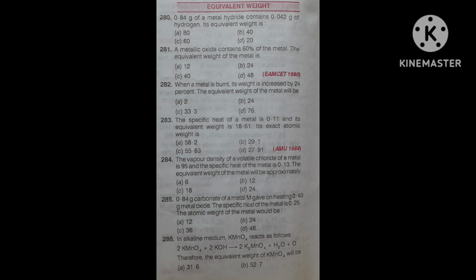Then weight of metal carbonate is given 0.84 and weight of metal oxide is 0.40. That is equal to, E value you have to calculate first. You don't know the equivalent weight of metal, so you write E plus 30. Why 30? For carbonate CO3 you calculate molecular mass: 12 plus 48, 60. 60 divided by 2, because carbonate means 2 minus, number of electrons is 2. You have to calculate weight per electron, that is the equivalent weight. This also you keep in mind. Two negative charges there, so you have to divide by 2. Then 60 divided by 2 is 30.